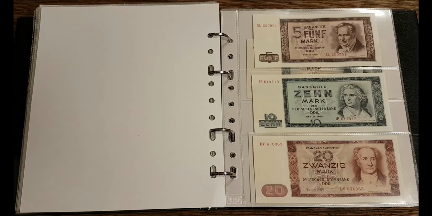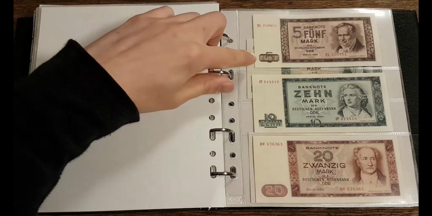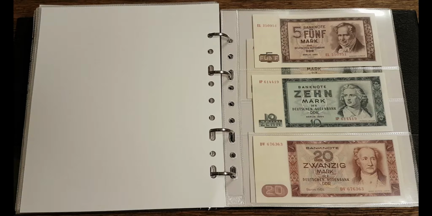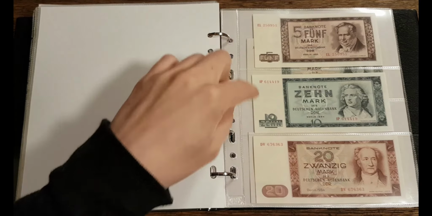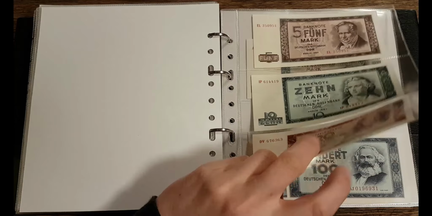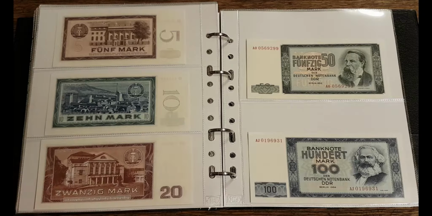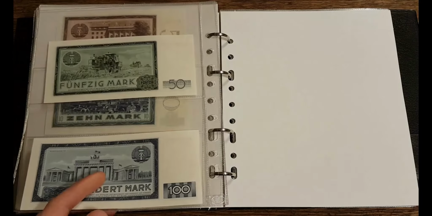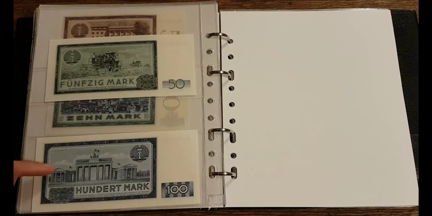The design is very 1960s, for example if you look at the numbers on the side here. And this is also the first time with portraits on the banknotes, and of course the most famous ones are not on the 5, 10 or 20 mark banknotes, but on the 50 and 100. Here you have Friedrich Engels and Karl Marx. And here is the back side. You have Brandenburger Tor, and of course worker related designs.